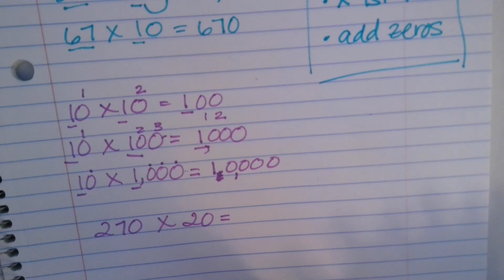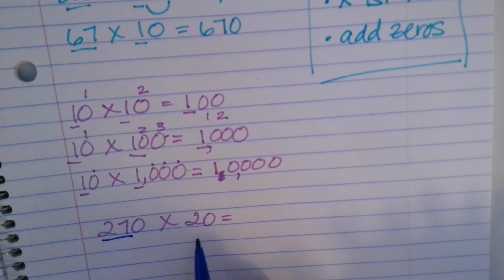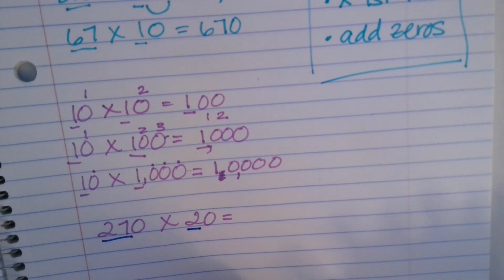I don't know how to explain that. You don't know how to explain what you did mathematically? Jackson? So I took 27 and 2, and I multiplied 27 by 2, and I got 54. So I put it over here, and I counted zeros, and I put it over here.